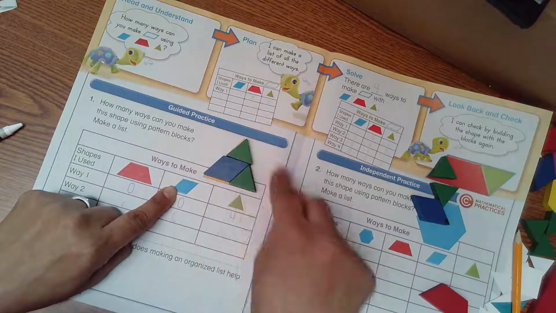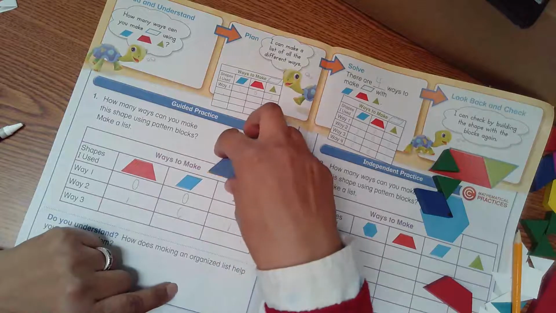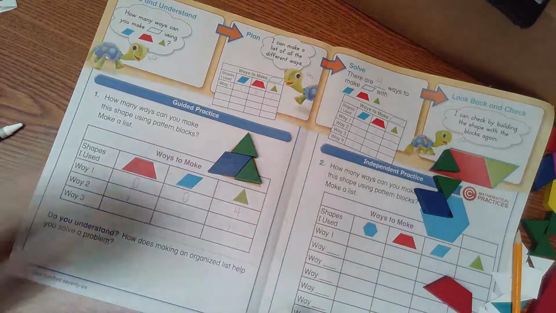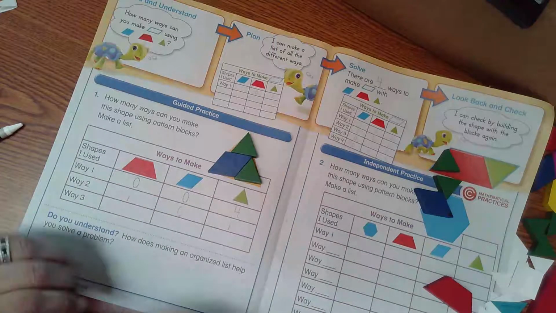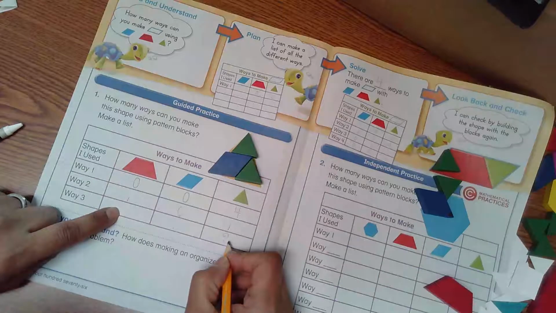So now if you can describe how many blocks did you use to make the big yellow triangle? I used one rhombus, so I'm gonna put one, and I used two triangles, and I didn't use any trapezoid, so I'm gonna put 0.